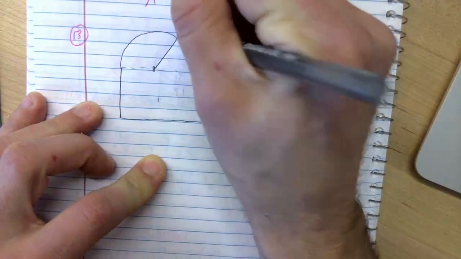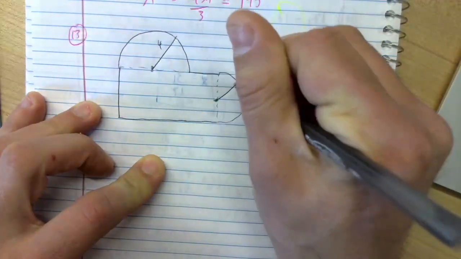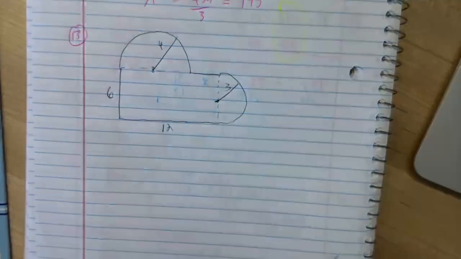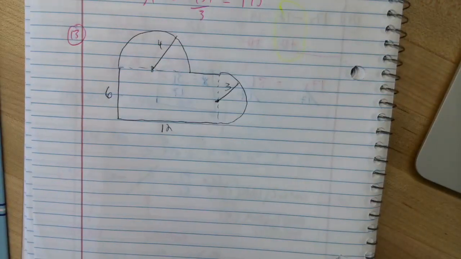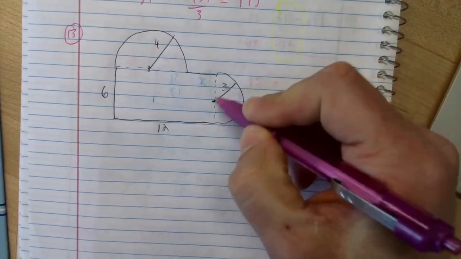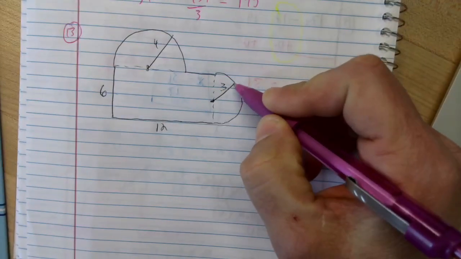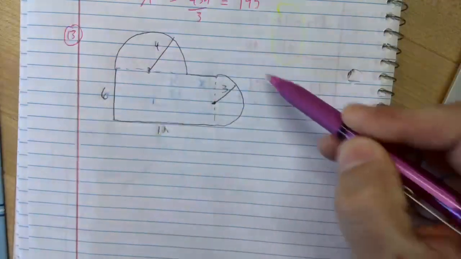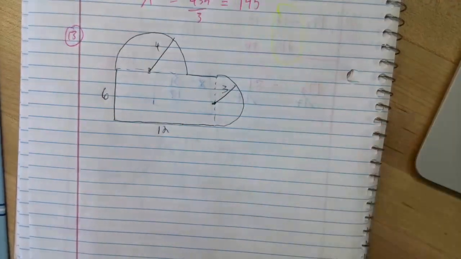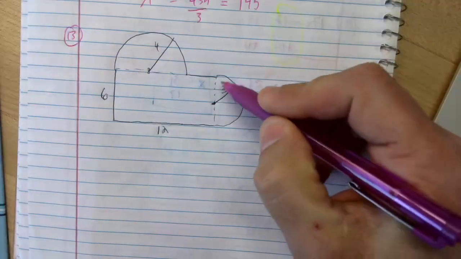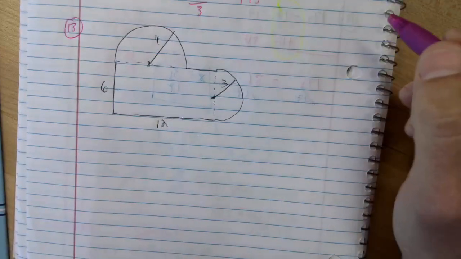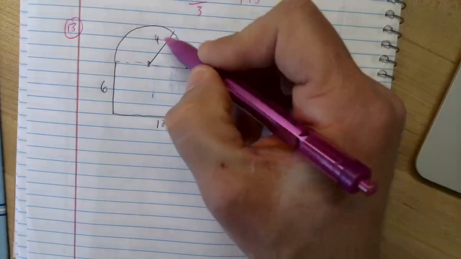Now they give you these measurements, 4 here, 3 here, 12, 6, and you're expected to be able to fill in the rest. What does this really mean? Why does this have to be 3? Look at what the total amount is. What does 6 represent for the semicircle? The diameter. 6 represents the diameter of the semicircle. Therefore, the 3 represents the radius.